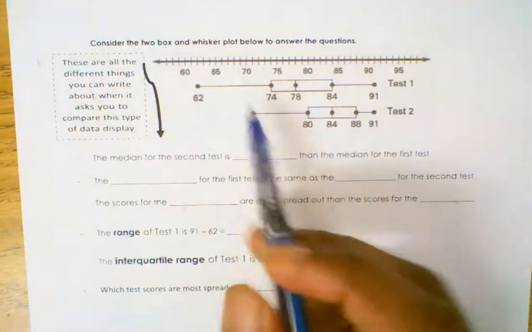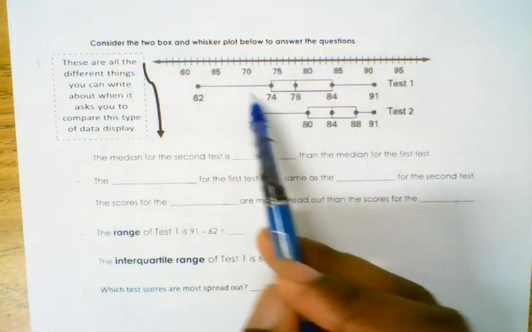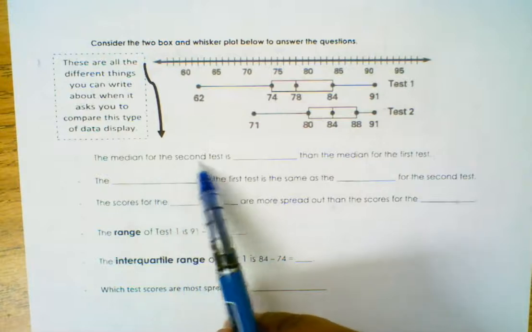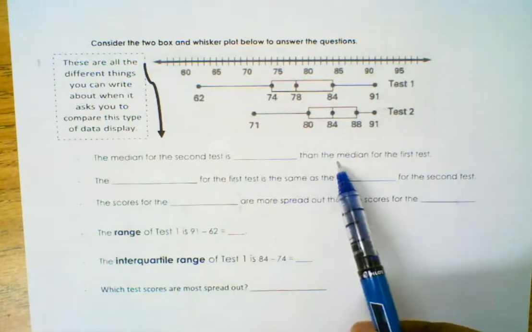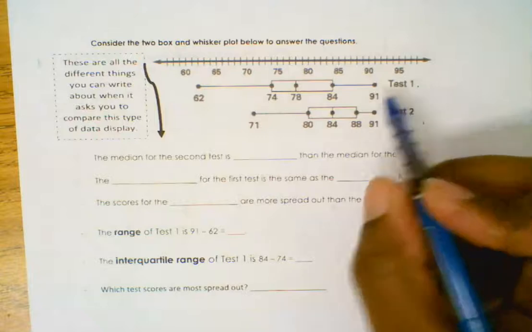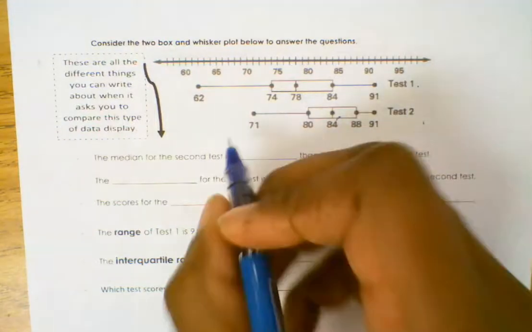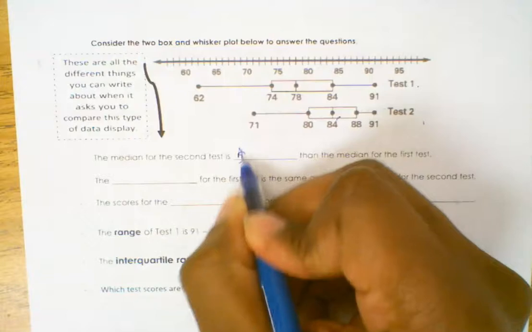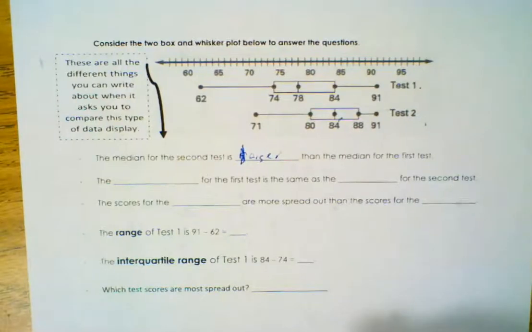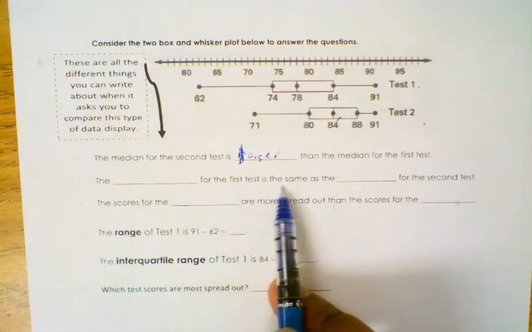Final example is this. It says consider the 2 box and whisker plots below and answer the questions. So these are the 2 box and whisker plots. It says the median of the second test is blank than the median of the first test. Here's test 1, here's test 2. The median here is 84, and the median there is 78. So I would say it's larger. Median is larger.